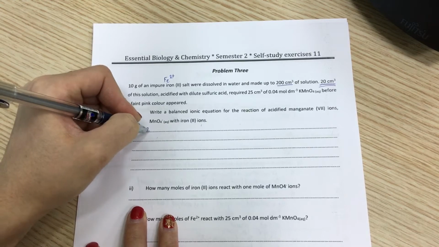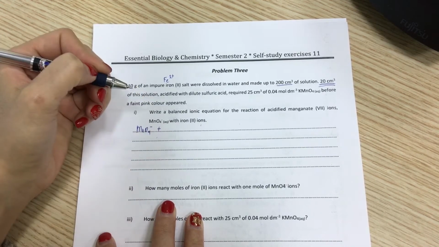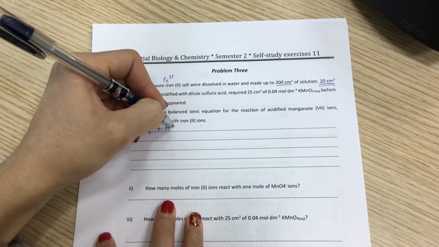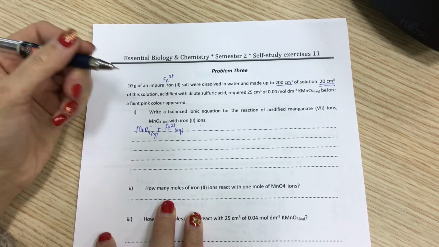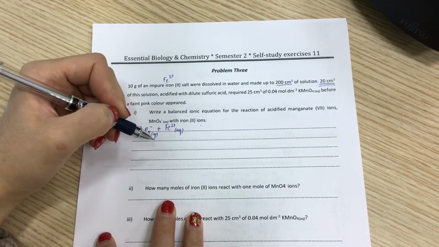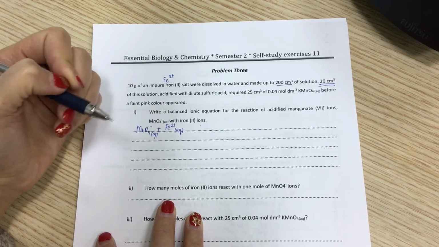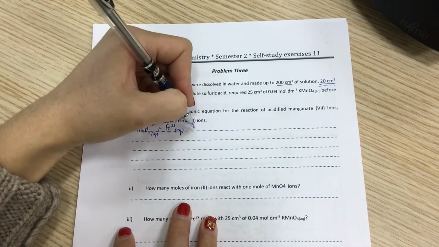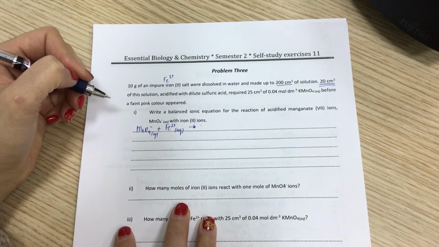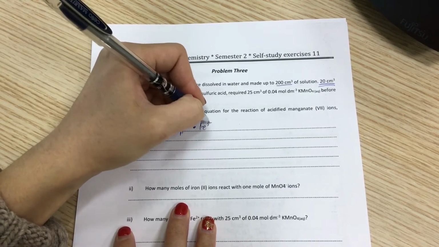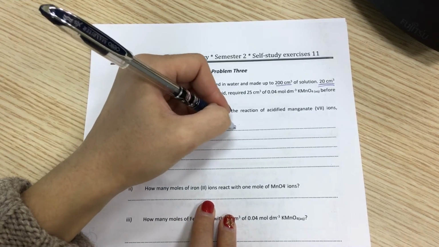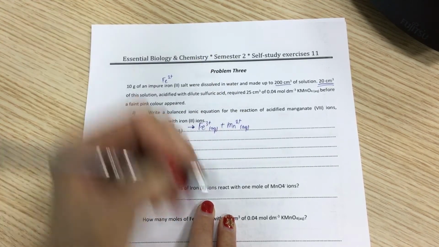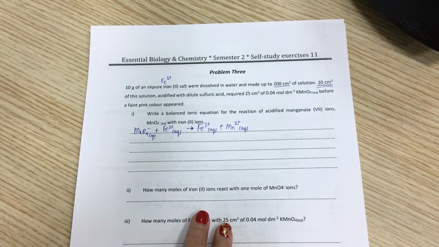I can combine all that and let's see what I will get. So manganate ion aqueous reacting with Fe2+ aqueous ions. For the purpose of speeding up the video, I'm going to omit the state symbols, but you have to show them in your calculations, okay? So iron will be oxidized to Fe3+, and the manganate will be reduced to Mn2+ aqueous. Now I have an overall ionic equation. Now I need to balance it, okay?